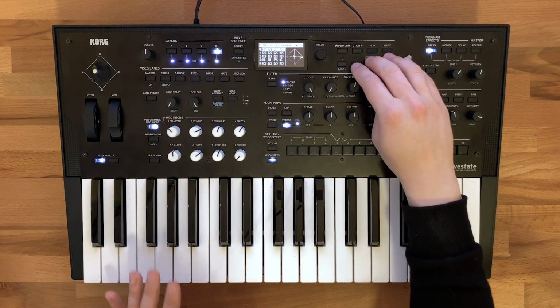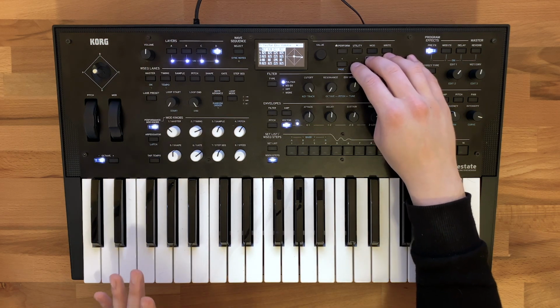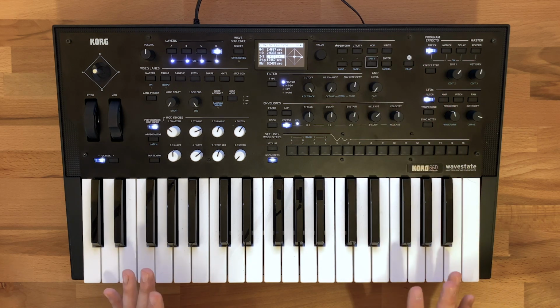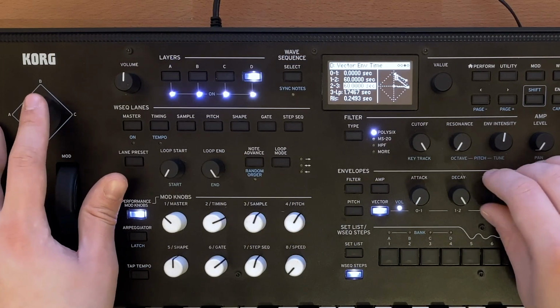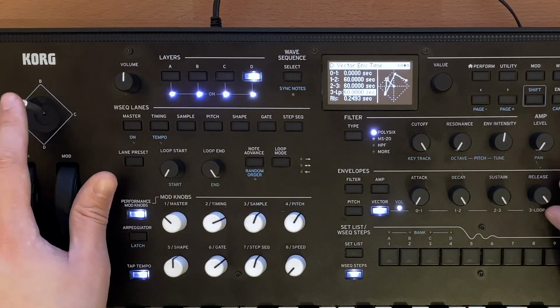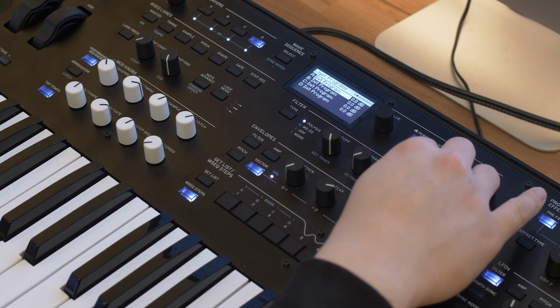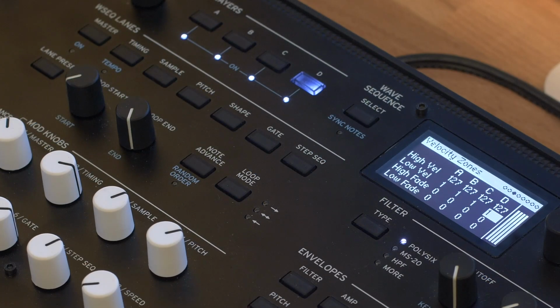while I'm in here, it's worth noting that wavestate is the first ever vector synthesizer to allow you to modulate the time scaling of an entire envelope, and it's also the first ever vector synthesizer to have dedicated knobs for the vector envelope times, where you can edit this with a knob and also grab the vector joystick to make changes.